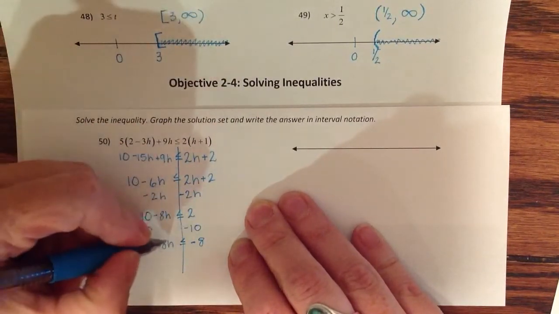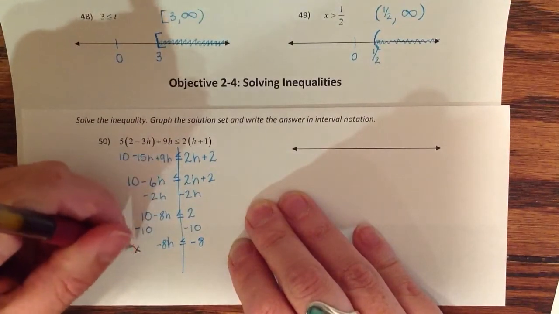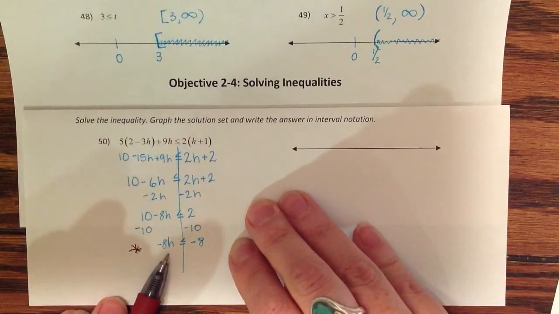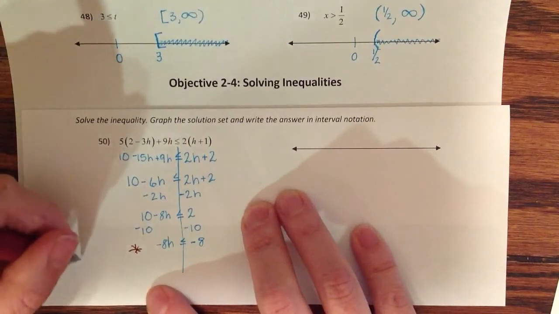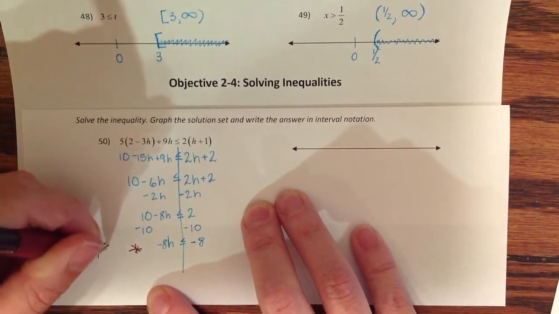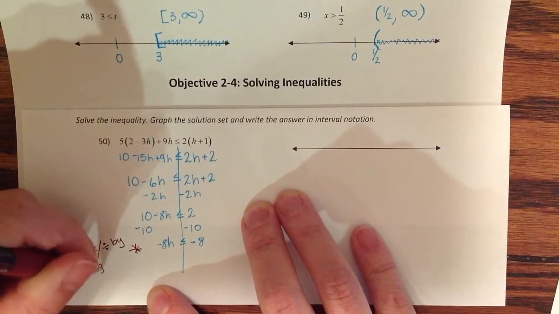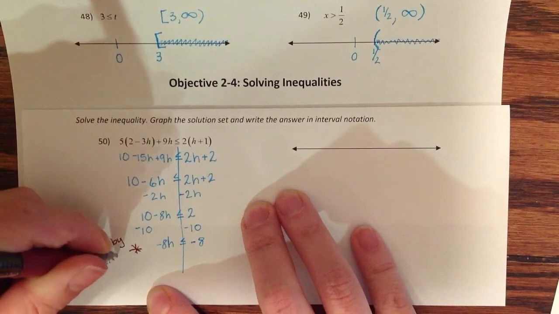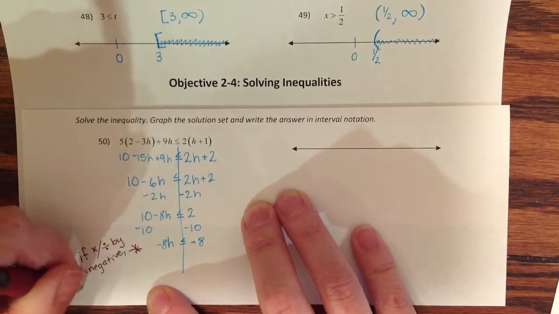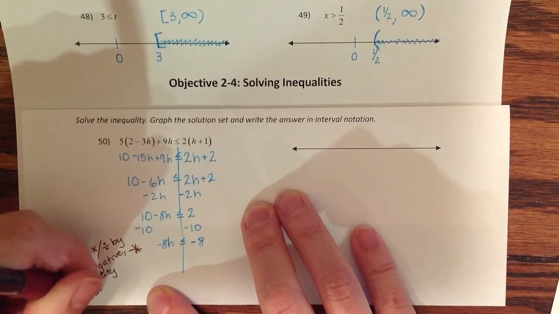Now here is the only place in the process where the rules are different for inequalities. If you multiply or divide by a negative, the inequality changes direction.